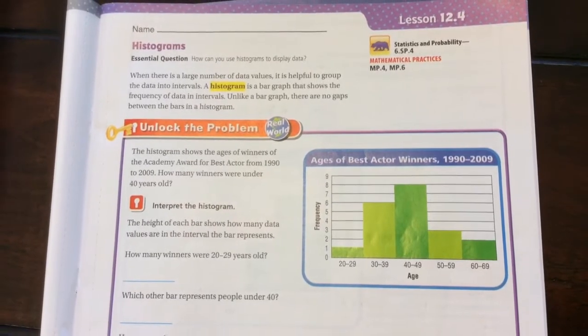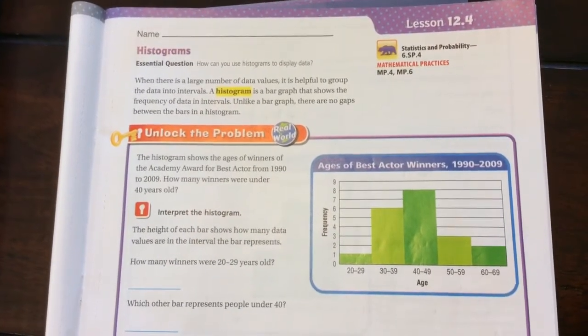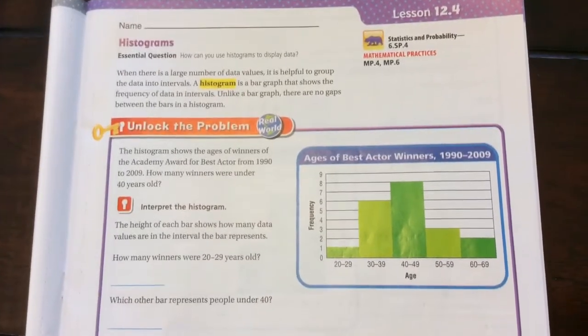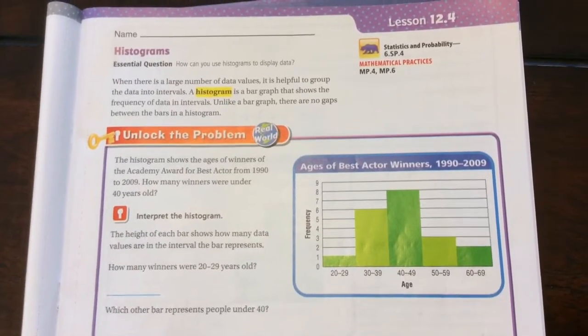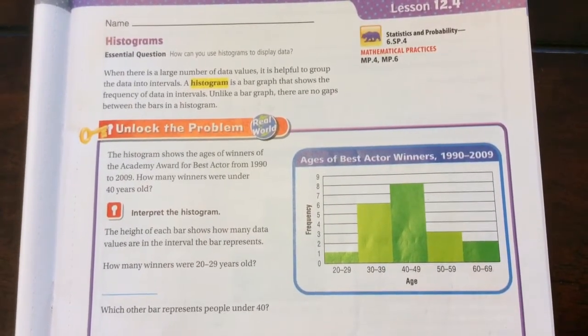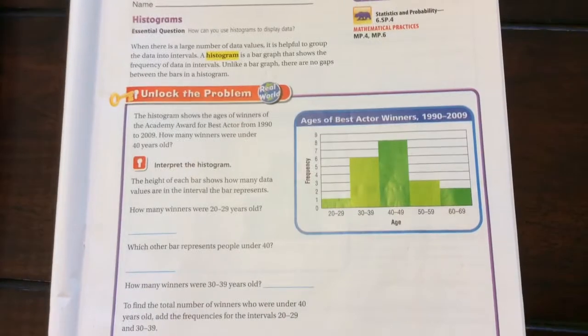When there is a large number of data values, it is helpful to group the data into intervals. A histogram is a bar graph that shows the frequency of data in intervals. Unlike a bar graph, there are no gaps between the bars in a histogram.